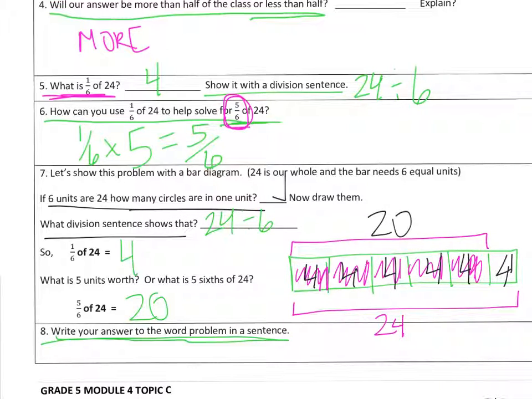So when you're working on your problem set, 5th graders, you can use a tape diagram or a bar diagram like this, or you can draw the counters like we did earlier in the notes. Totally up to you. I will accept either one. All right, on to the problem set. Good luck.